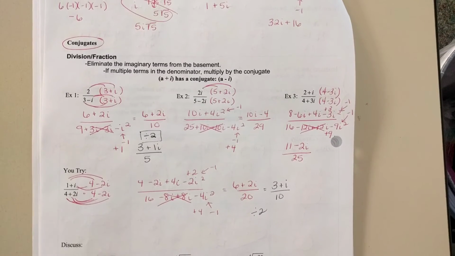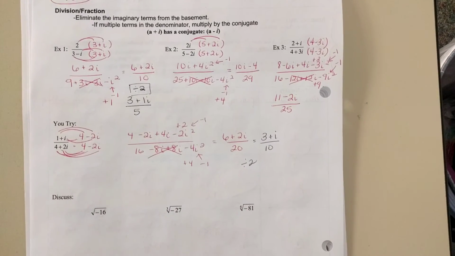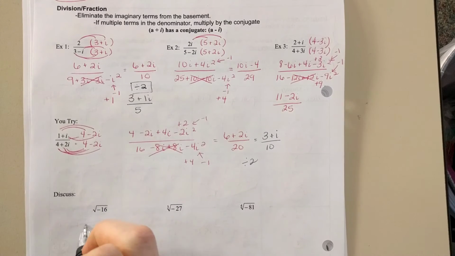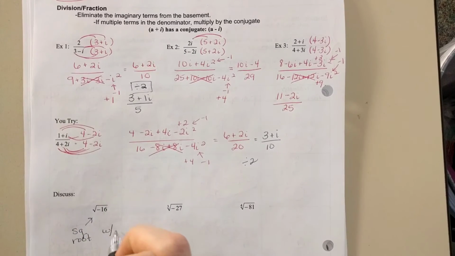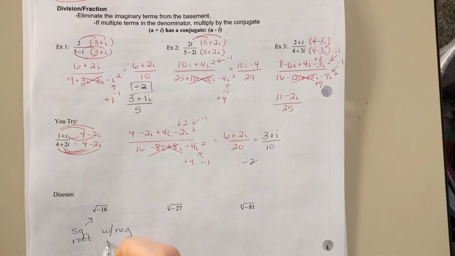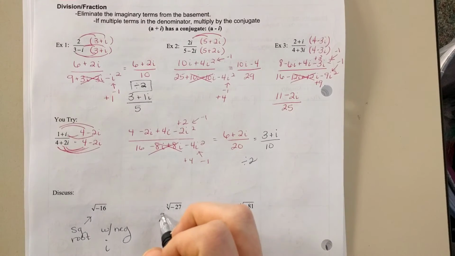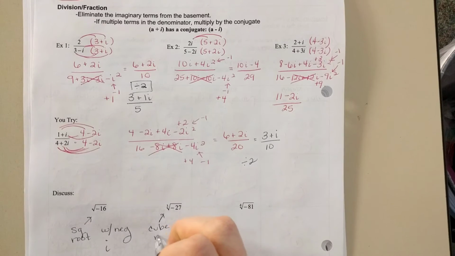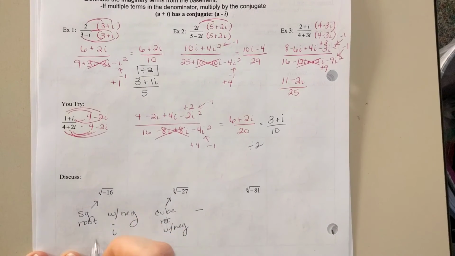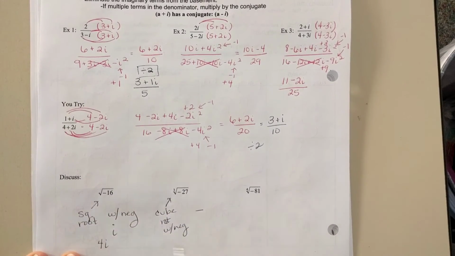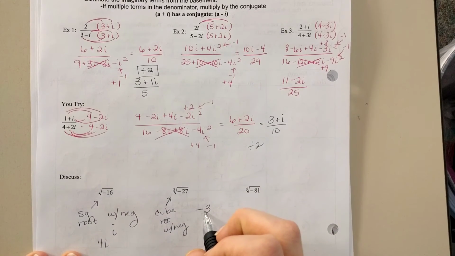Okay, so a few things I just need to point out to you. When you have a square root with a negative, you get i. When you have a cube root with a negative, you just get a negative. Because here, if I were trying to get that, it's 4i. Here, it's just negative 3.